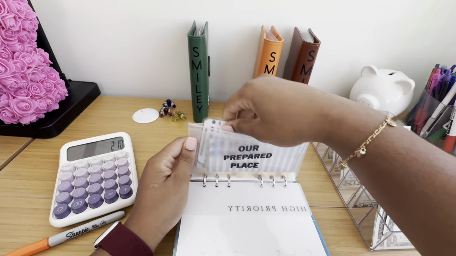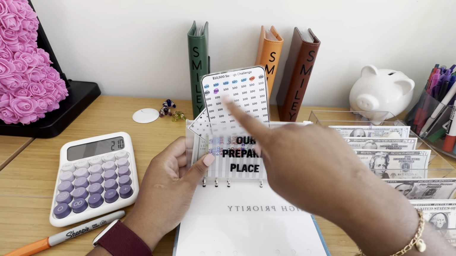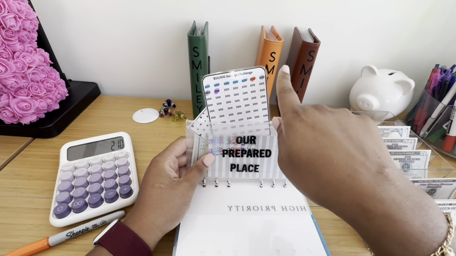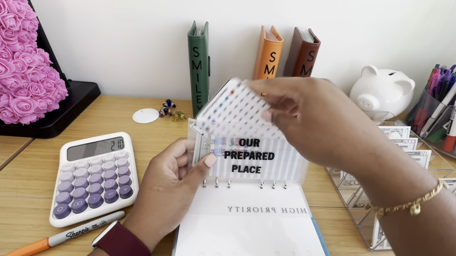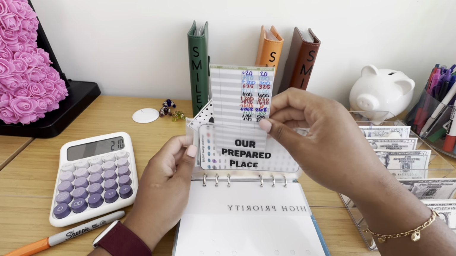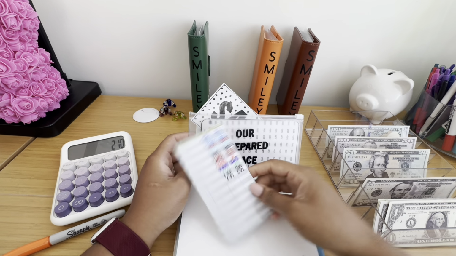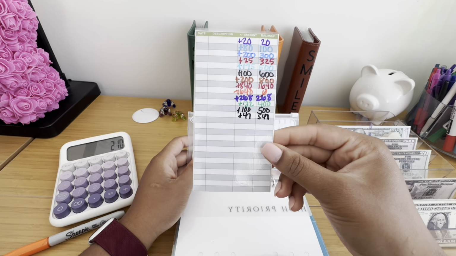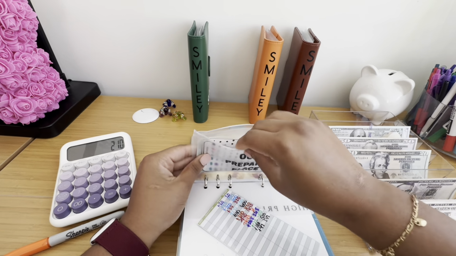And I noticed on the last time that I cashed stuff, I colored in one of these, but I really should not be coloring in until we get back to 800. So I think this is now 1, 2, 3, 4, 5, 6, 7. This is now 900 because I colored in one and I was not supposed to. But for our Prepared Place, we are going to be adding $123. Right now it has $547.